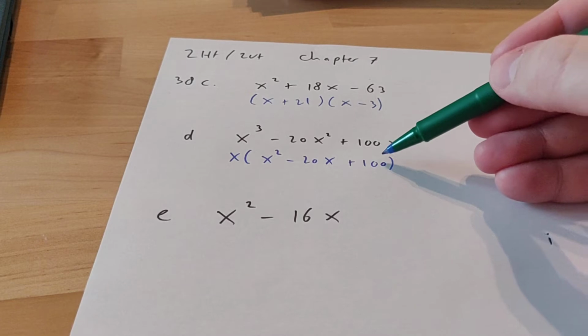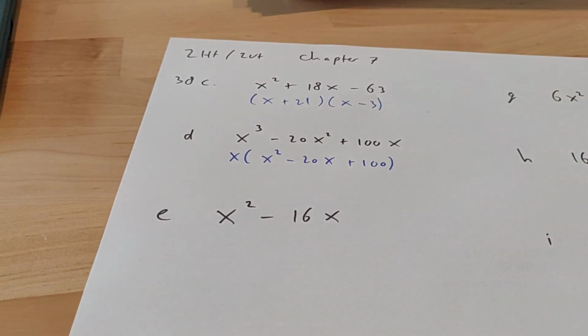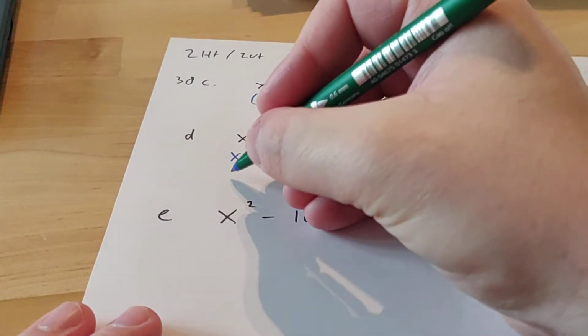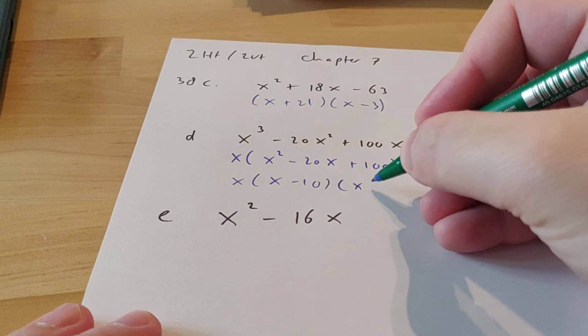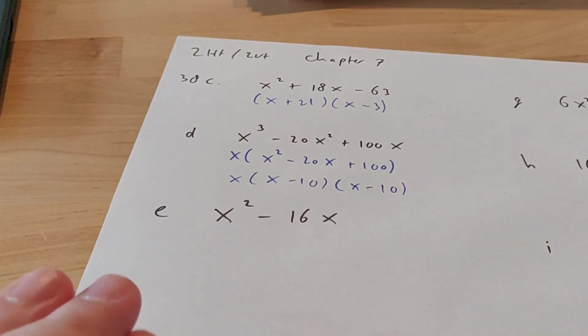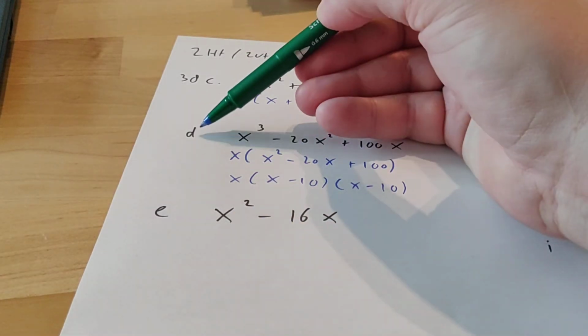So you have to find 2 numbers. If you multiply them, it's 100. And when you add them, it's minus 20. So if you found them, then you should know it's minus 10 and minus 10. Because minus 10 times minus 10 is 100. And when you add it, you get minus 20. So this is how you factorize D.